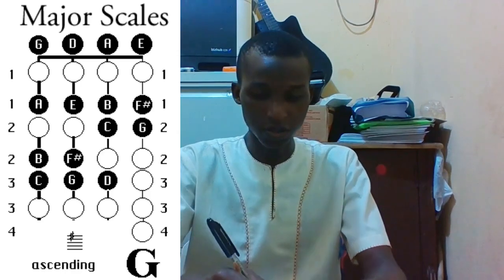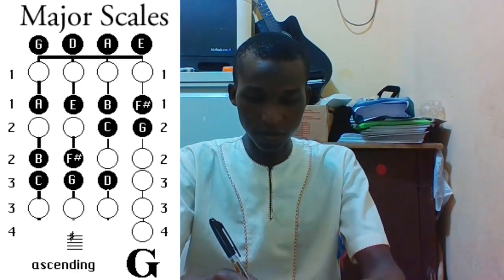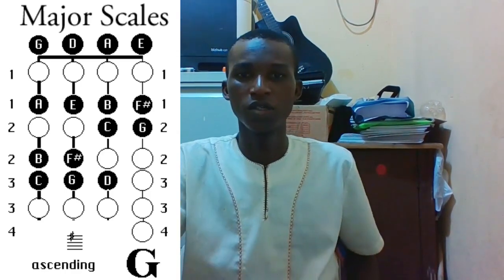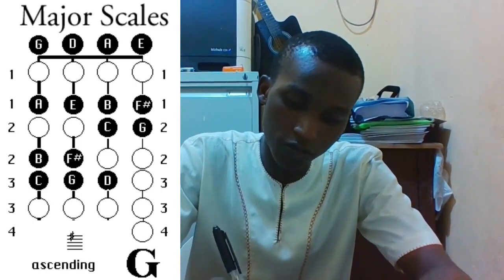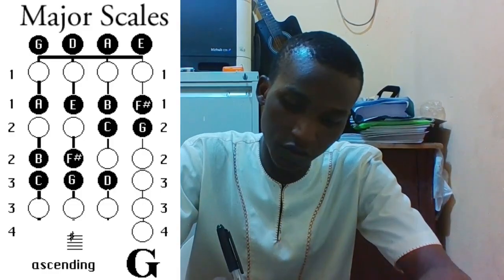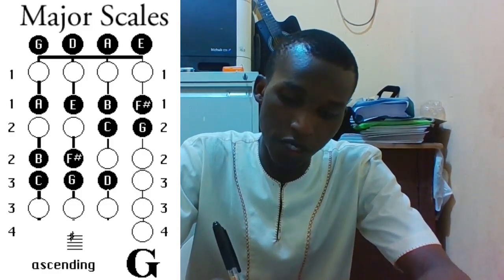G scale on the violin. If you take note, you will find that we have the first on the open string, G, and then A, B, C, an open string again.